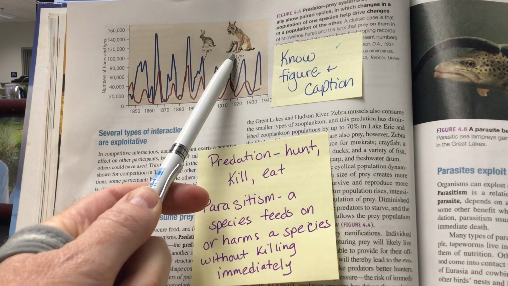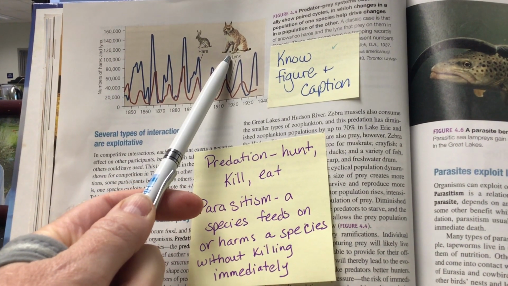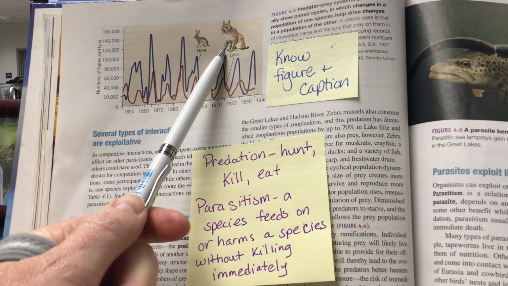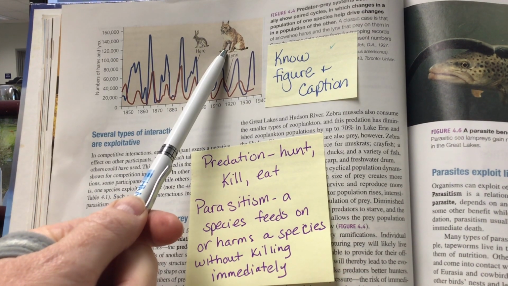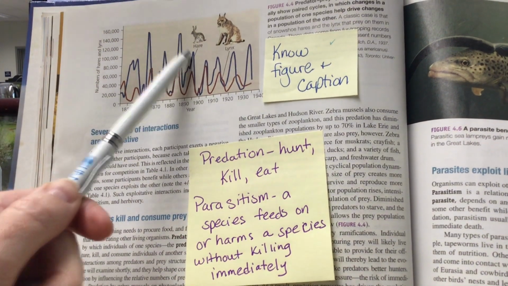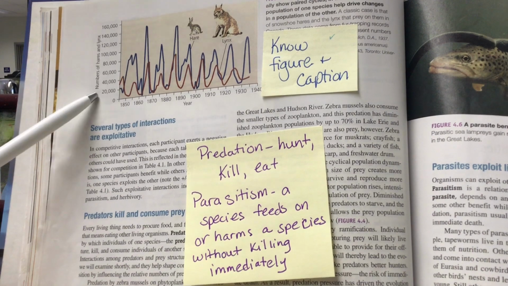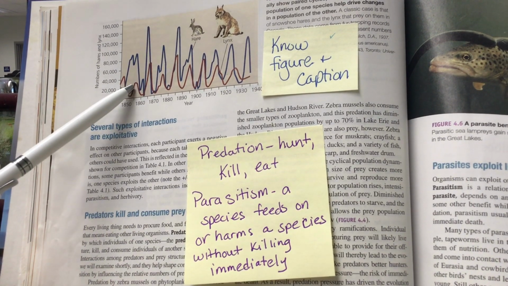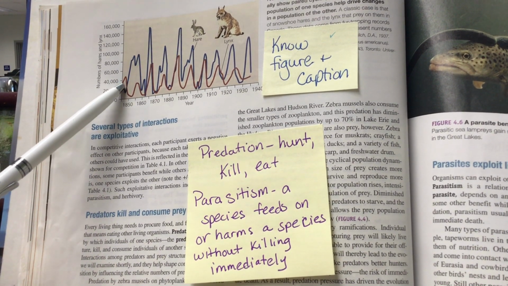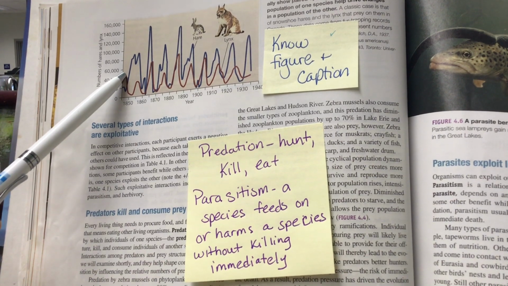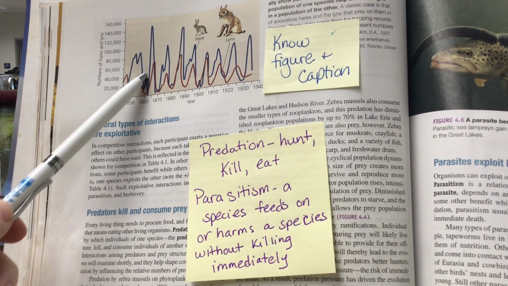So down in Santa Clarita, we have bobcats. And then further north, like in Canada or the northern United States, they have lynx. They're very similar species, but they hunt and eat rabbits, hares. And when the lynx population increases, the rabbit population increases, and vice versa.